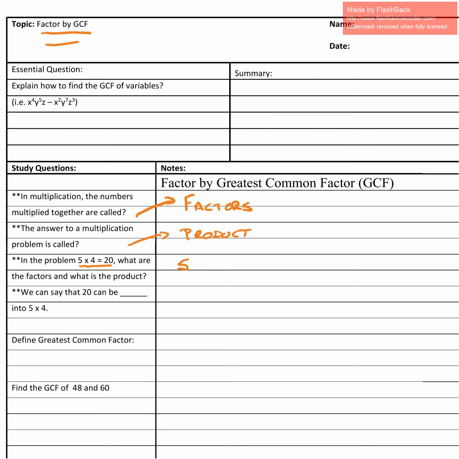The 5 times 4 would be our factors, which means that the equals 20 piece would be our product. And so we can say that 20 can be factored into 5 and 4. Okay, so those are some basic questions to get us started.